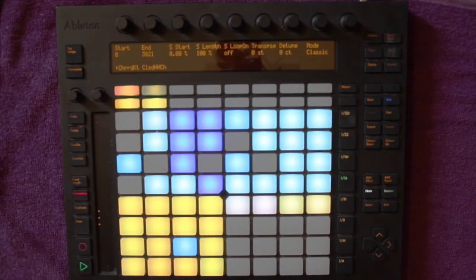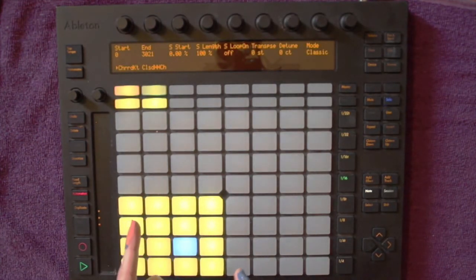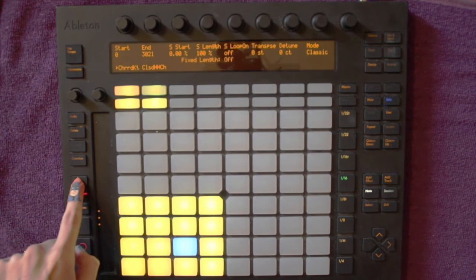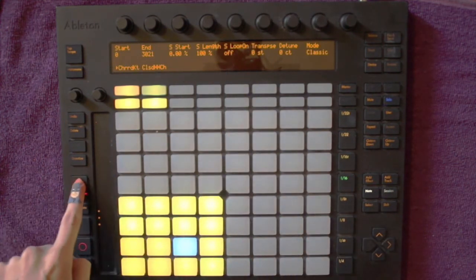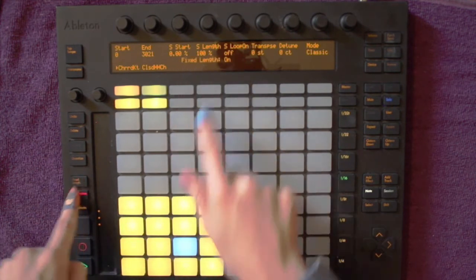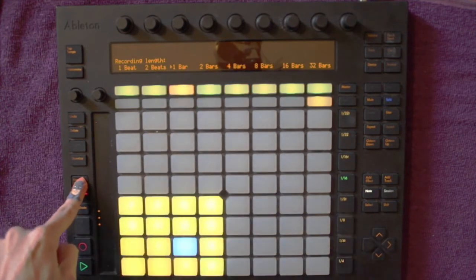So now let me start a new clip, and I want to predetermine the length of this clip. So if I push here, fixed length is now off. Make sure fixed length is on by pushing the fixed length pad and checking your Push display. You can change the fixed length of the clip by pushing and holding fixed length and selecting the relevant bar with the pad below the length.